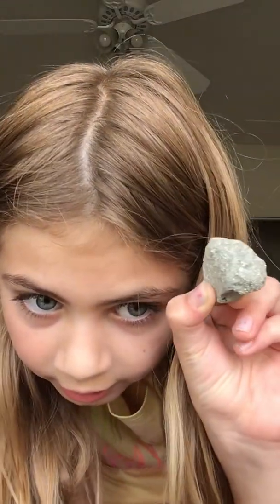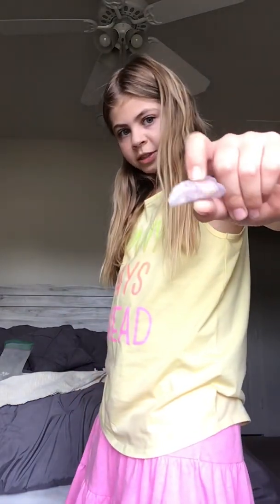Look, it's a crystal one, purple and white, and it looks like it's all sparkly. It's really cool. So yeah. And then I have this one. It's gold. I want the purple and white sparkly ones.